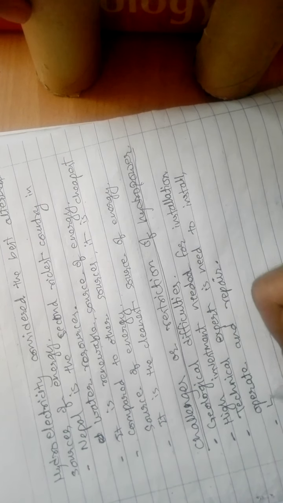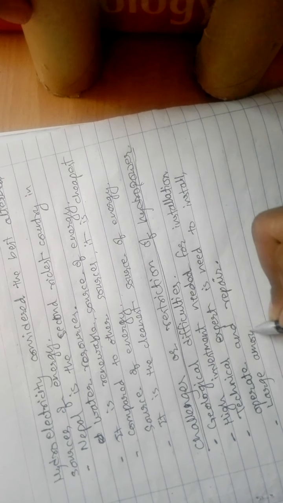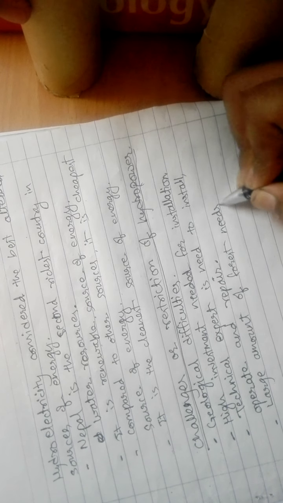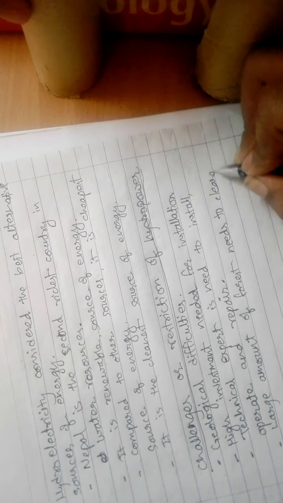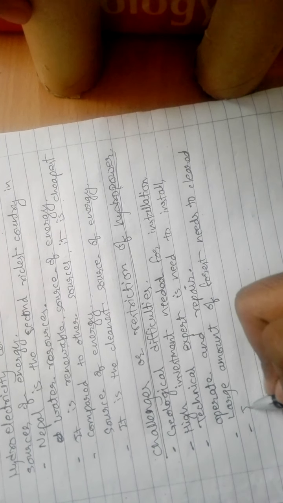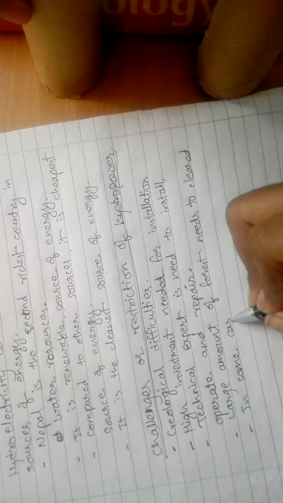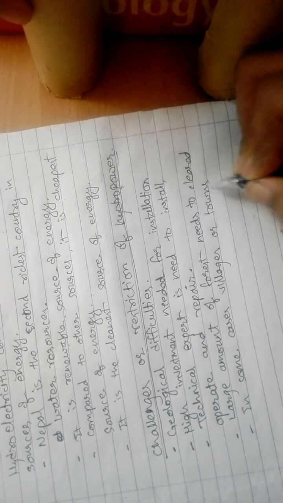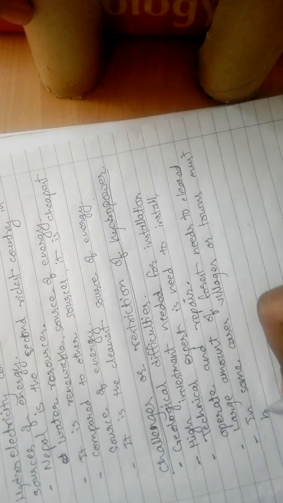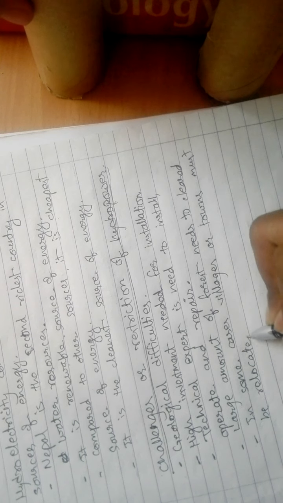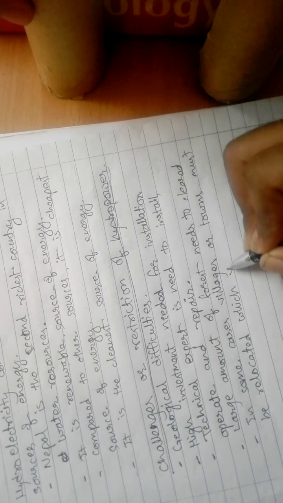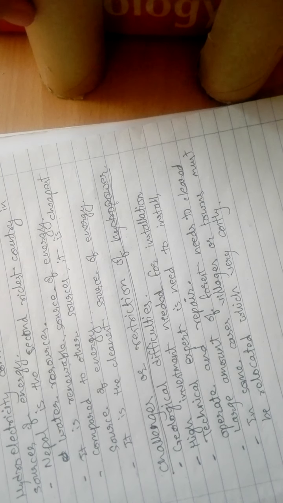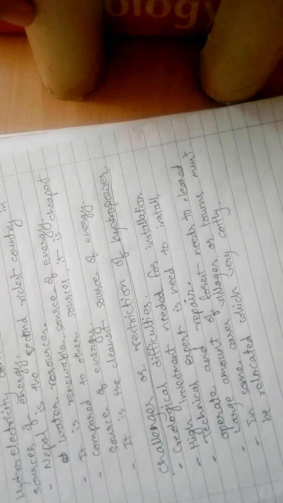And a large amount of forest needs to be cleared, and then, in some cases, villages or towns must be relocated, which is very costly. Okay, these are some challenges faced in hydroelectric power plant construction.